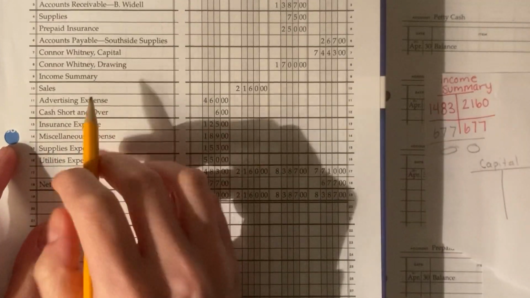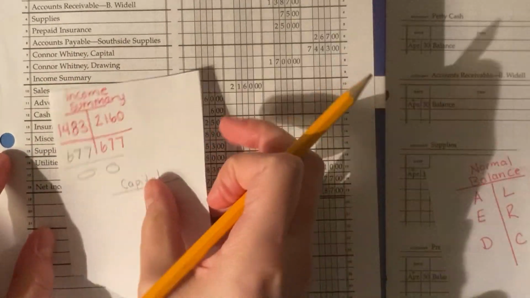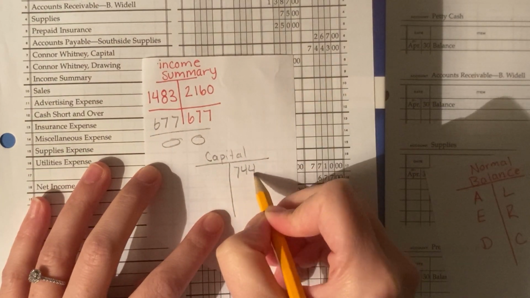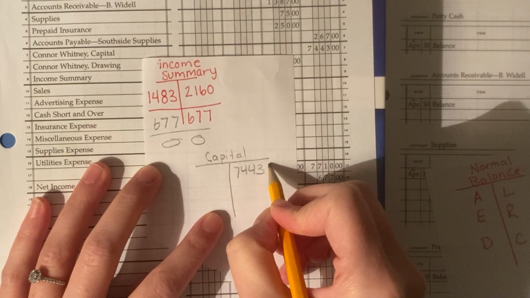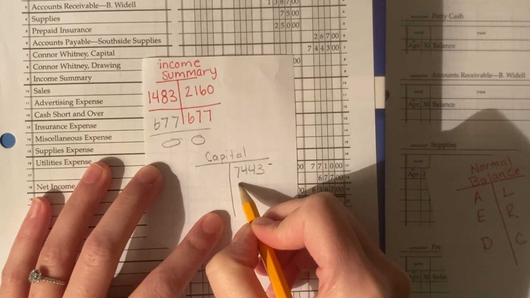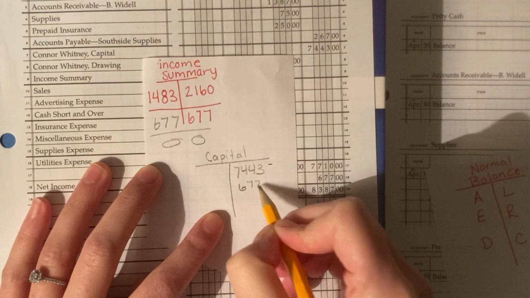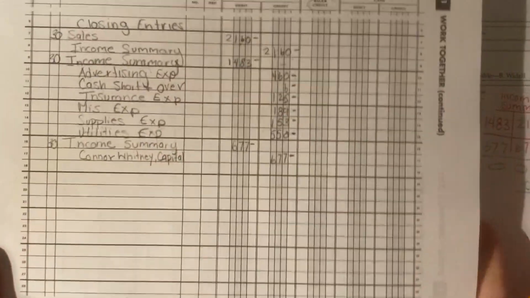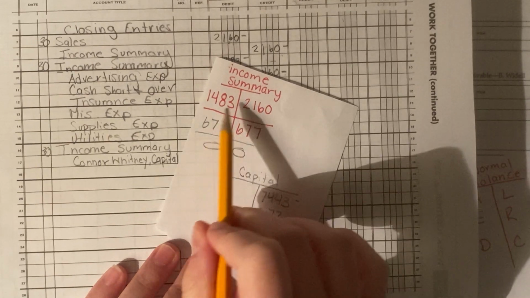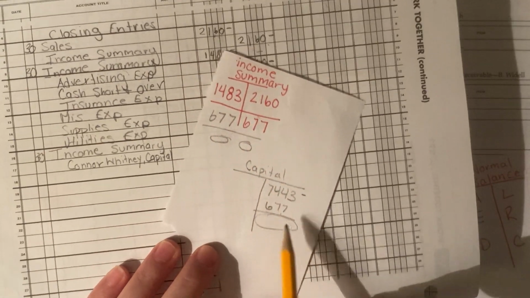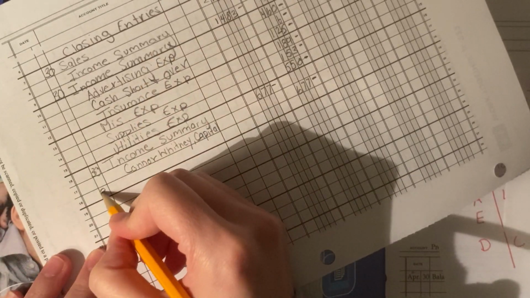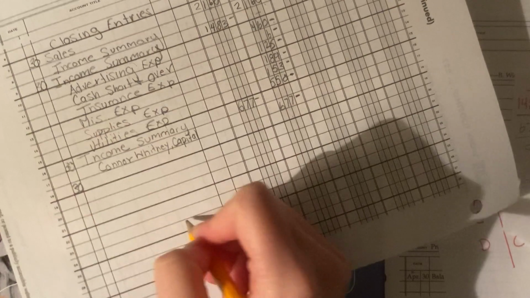I'm just showing you this so you can understand the process. Our original capital there was $7,443. Now we are adding 677 to that, and we should get a total here. So back to this front page to show you how we just brought that capital. We closed out the income summary and brought it over to capital, so our capital shows how much money we actually have.